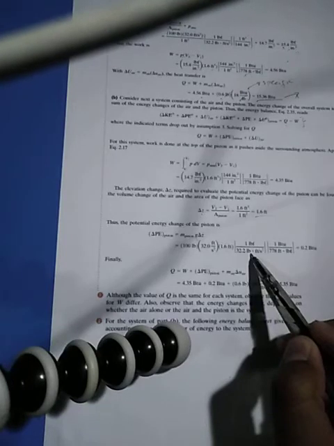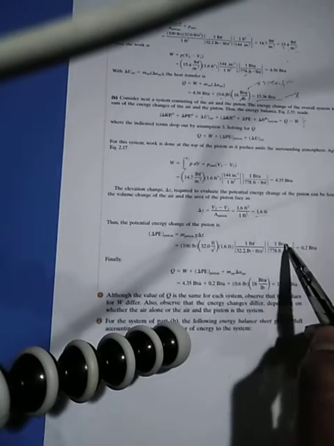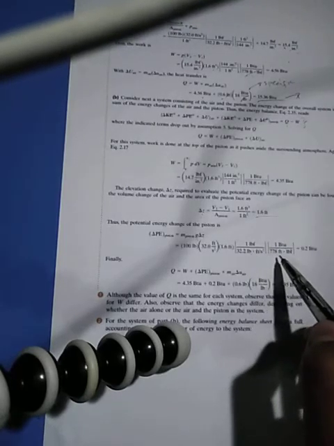Since we have a conversion from BTU to foot-pound force, canceling out the foot-pounds force, the remaining unit is BTU. Calculating this, 100 times 32.0 times 1.6 divided by 32.2 divided by 778, the result is 0.2 British thermal unit.